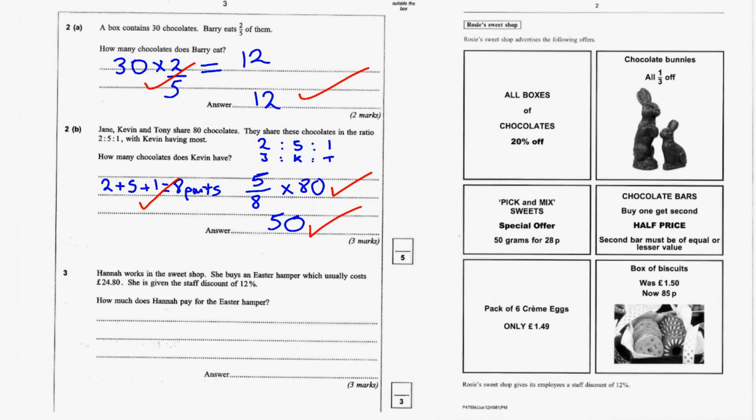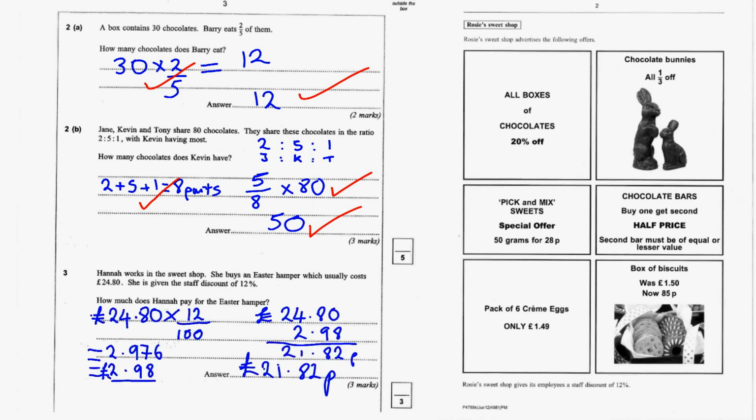Now this is a little bit complex, so let's read it. Hannah works in a sweet shop. She buys an Easter hamper which usually costs £24.80p. She's given a staff discount of 12%. Okay, how much does she pay for the Easter hamper? Right, please press pause. Let's go through the answer.